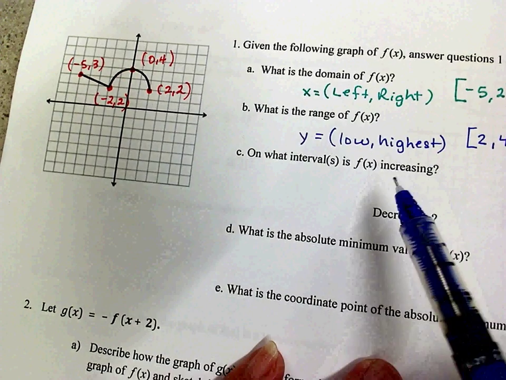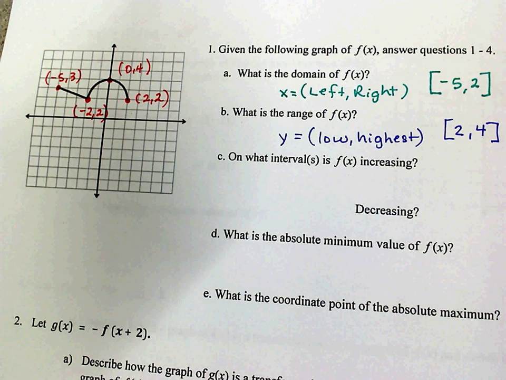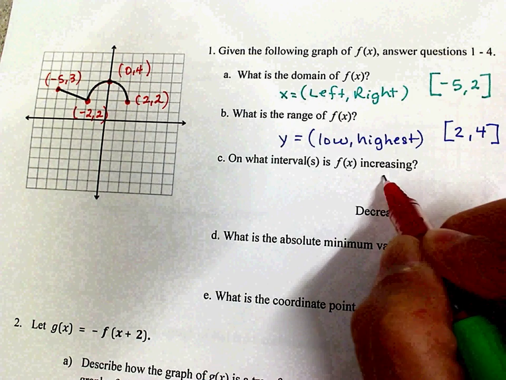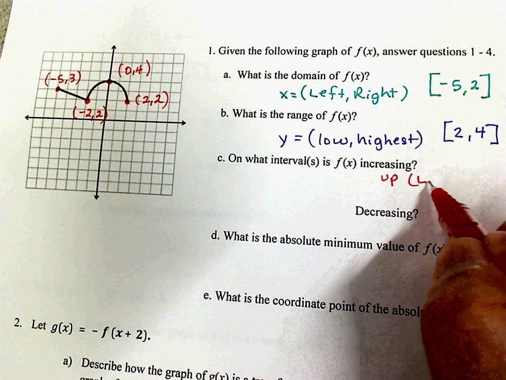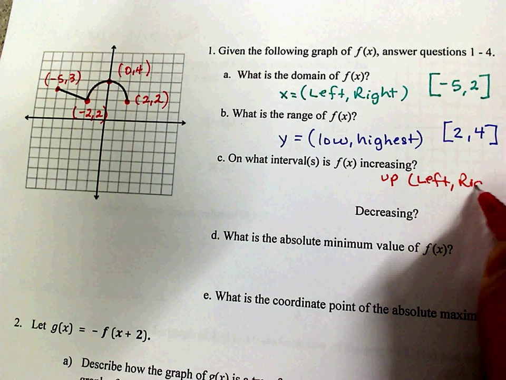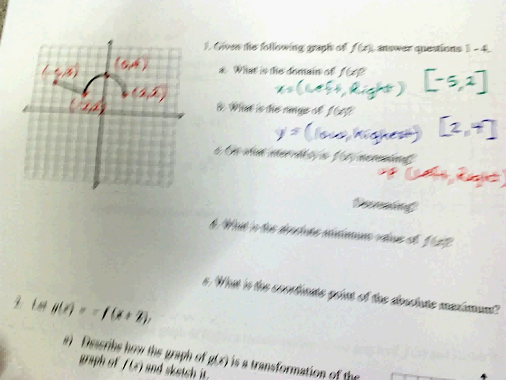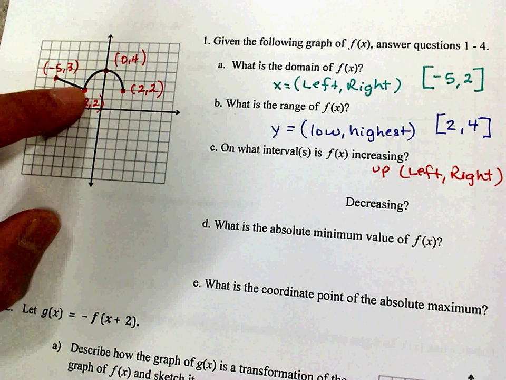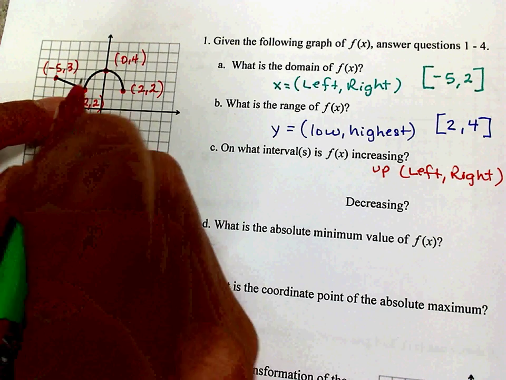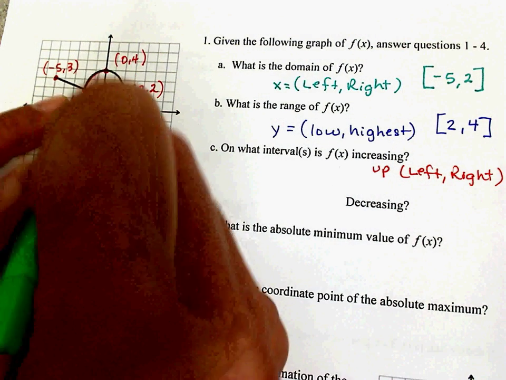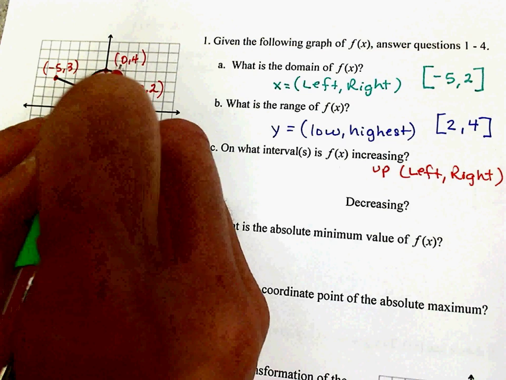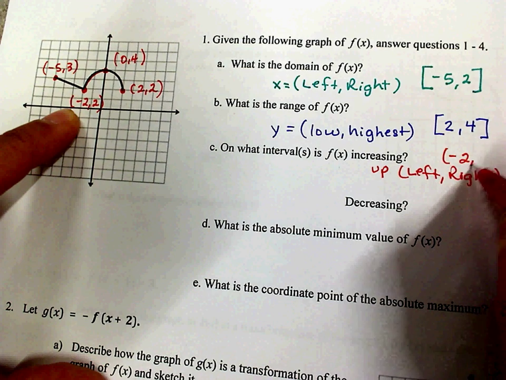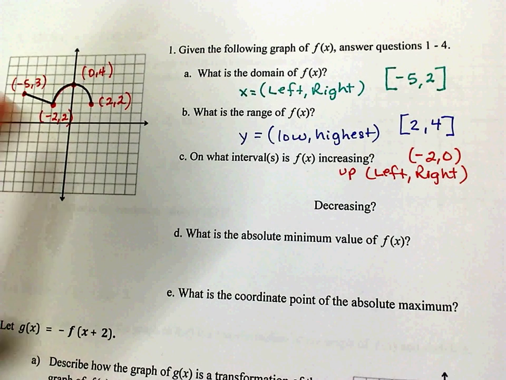Okay. Part C. Let's look at C. C says, what interval is increasing? Now, guys, increasing means I'm going up. And you always go left, comma, right. Okay? So, let's take a look. From here to here, is that increasing or decreasing? Decreasing. From here to here, what is that doing? Increasing. From where to where? -2 to 0. Very good. So, it's -2, comma, 0. That is always going to be a parenthesis.